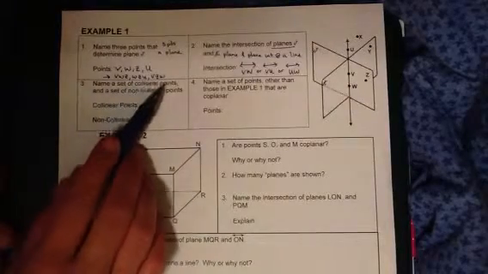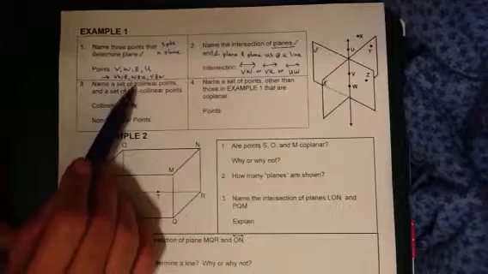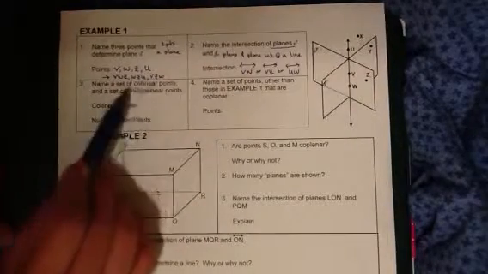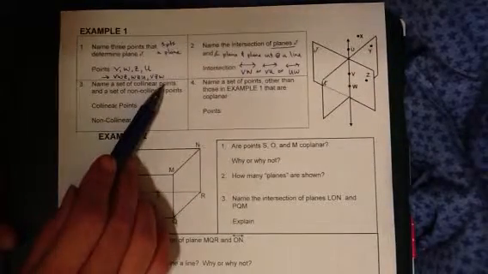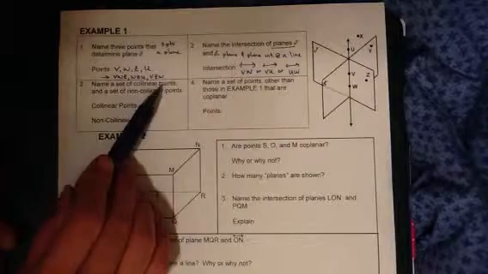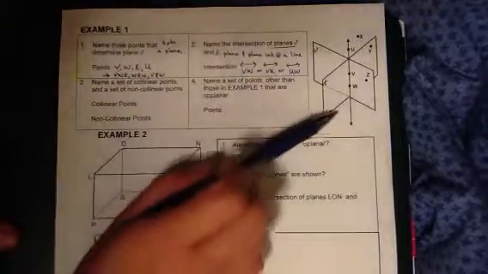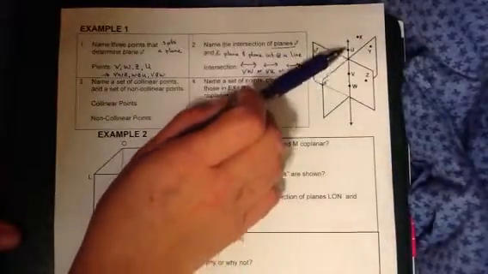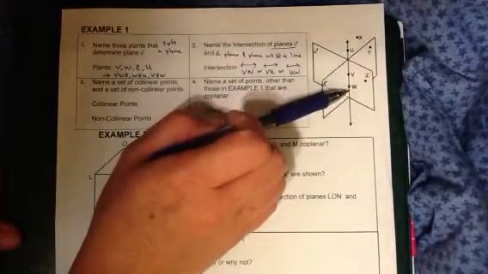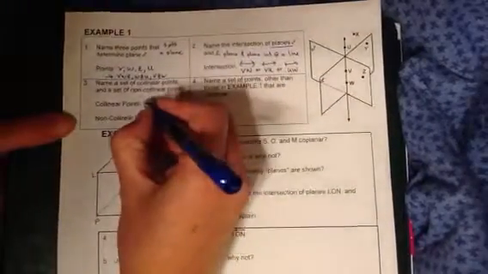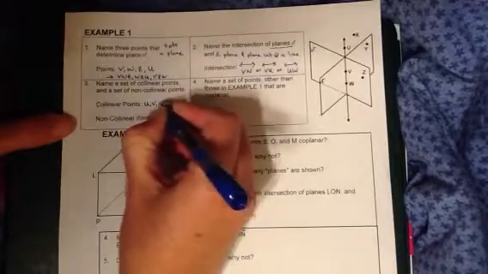So number 3, name a set of collinear points. Remember, collinear means same line. So I need to name any points that might be on the same line. Well, those are pretty obvious. The ones that are on the same line are U, V, and W. So I would put U, V, and W.